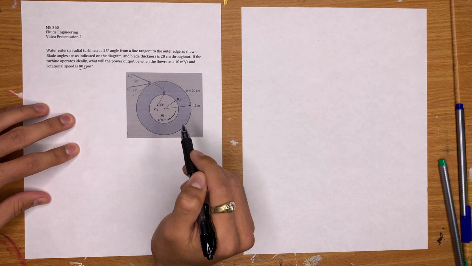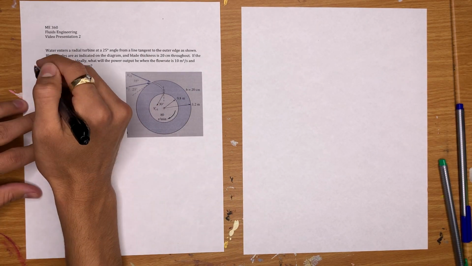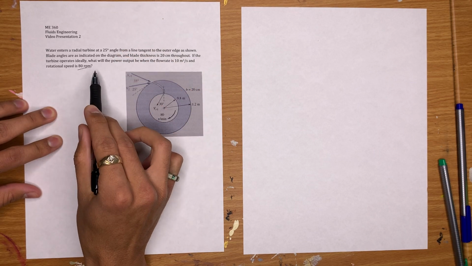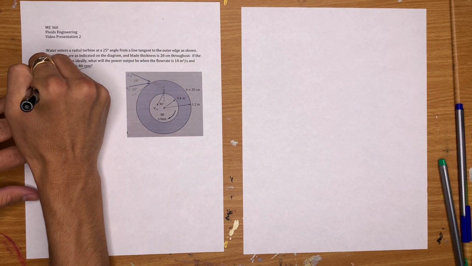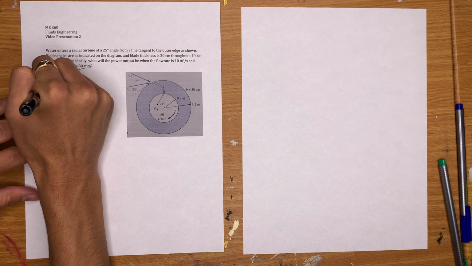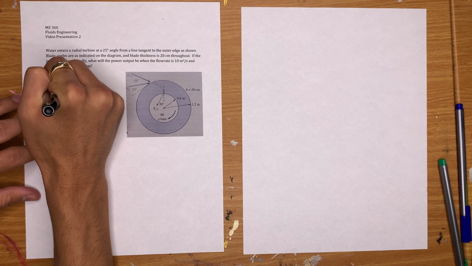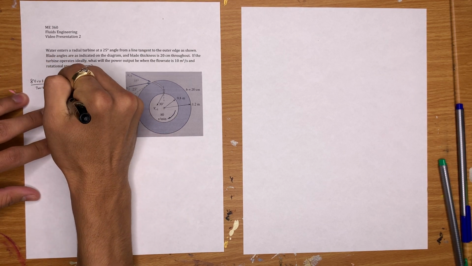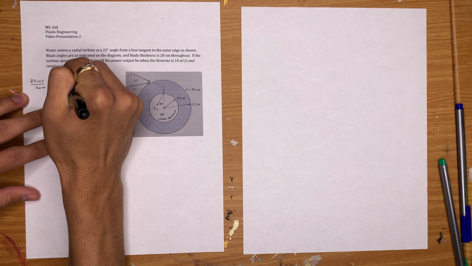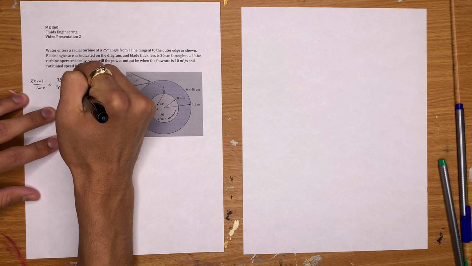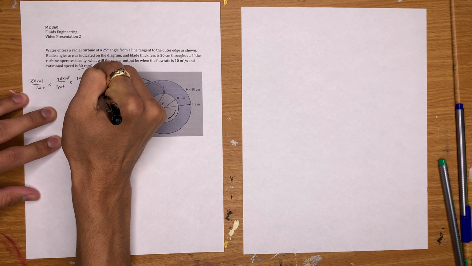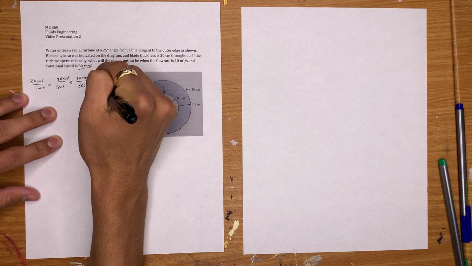Automatically, we know rotations per minute is whack, so we need to change this to radians per second. So 80 rotations per 1 minute. We know that in one rotation there is 2 pi radians, and in 1 minute there are 60 seconds.